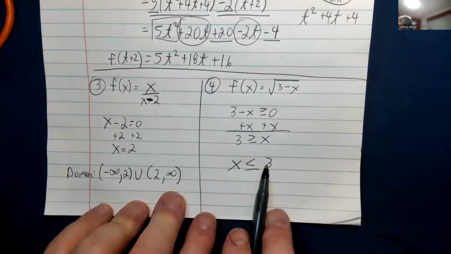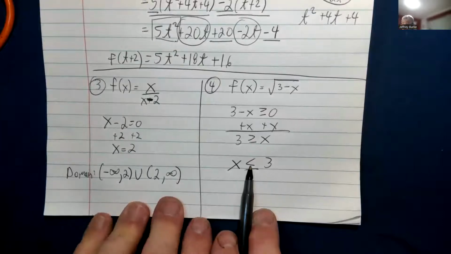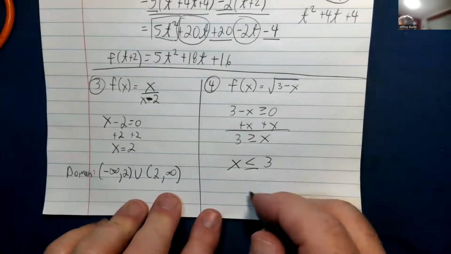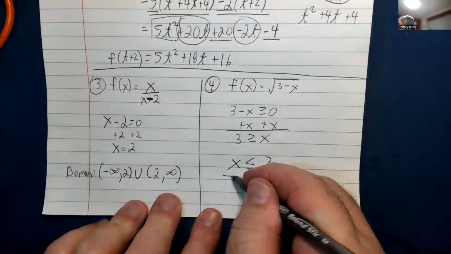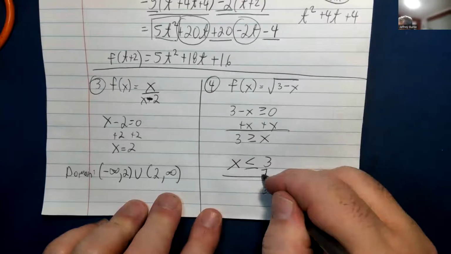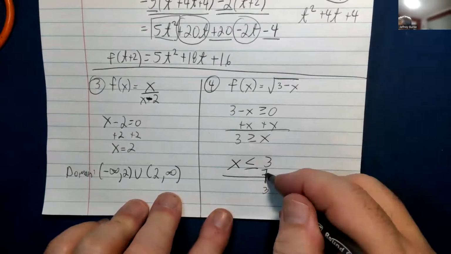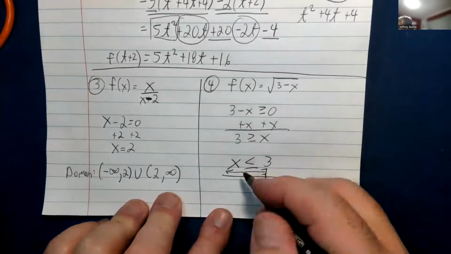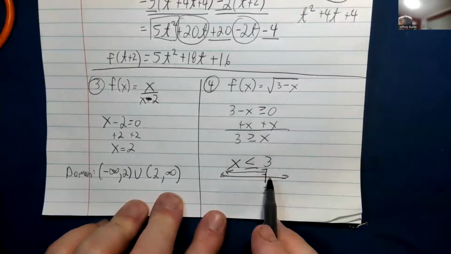So if x is less than or equal to 3, we can say that on a number line, it's going to look like this. Here's 3. We can include 3, so I'm going to put a bracket here, and I'm going to put an arrow pointing to the left on a number line where 3 is.